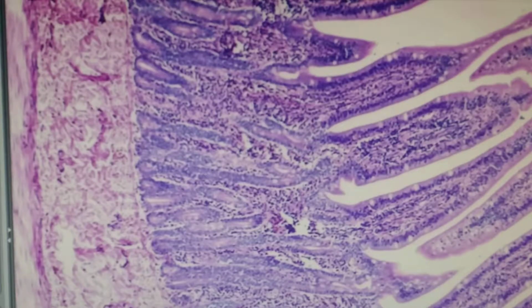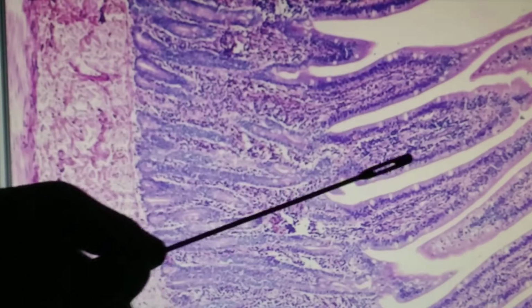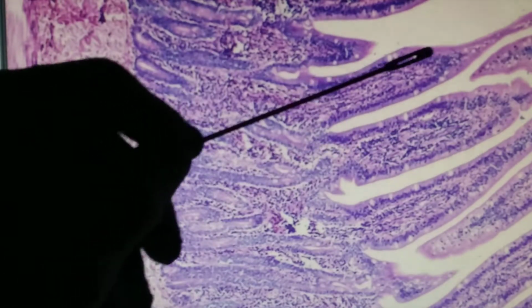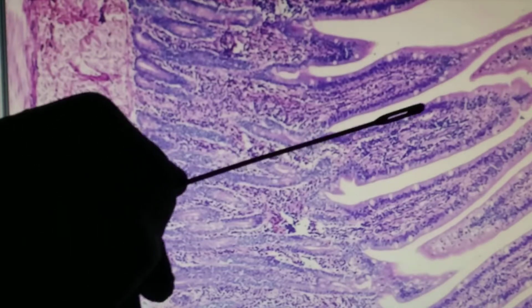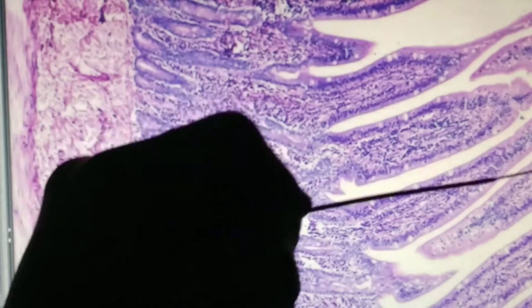Taking a look at it again here, this is the mucosa with the villi. Now the features are a little more prominent. Look at the lining, epithelium. We're going to project it more in a little bit in a high power to show you the lining of the columnar epithelium, simple columnar epithelium.